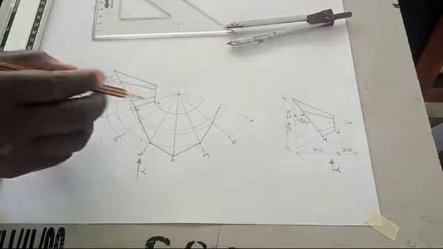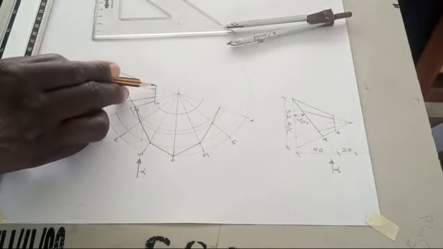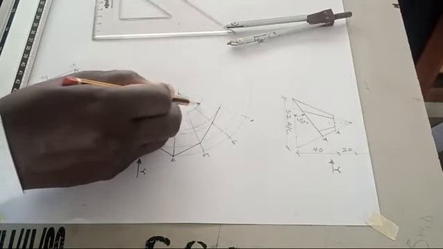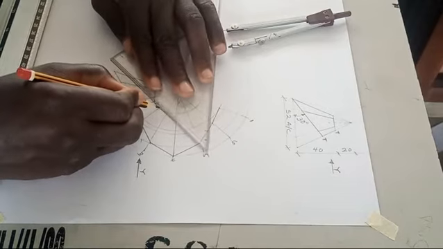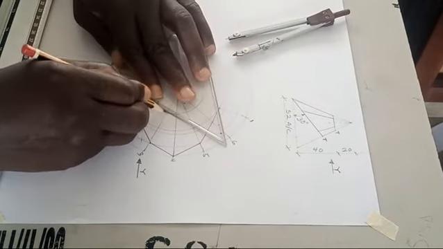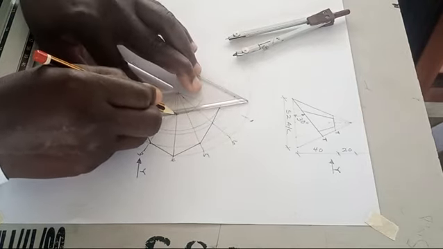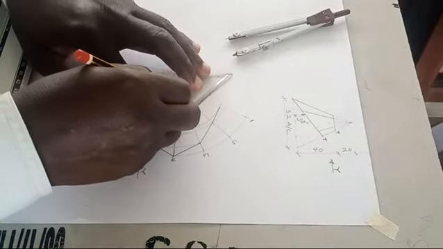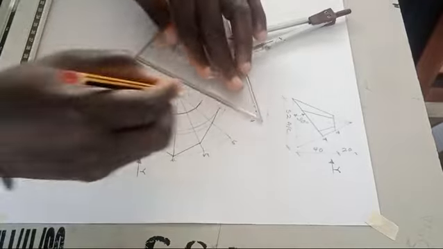Now you notice that for this one, for all the points, if you are taking them horizontally, all of them will fall on the same line, so that means they will all be on this arc. So all you just need to do here is to join with straight line, just join with straight line like this to this place. Remember, we are joining with straight line because it is a pyramid that has straight edges.